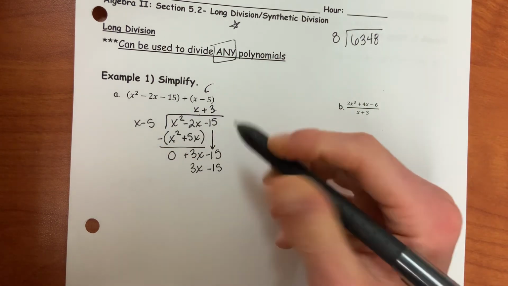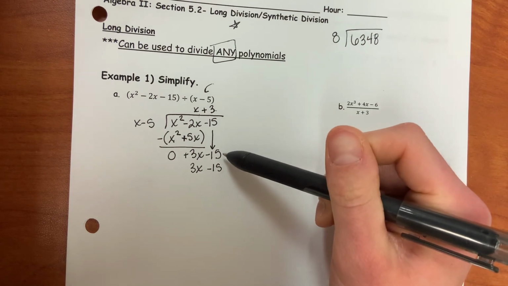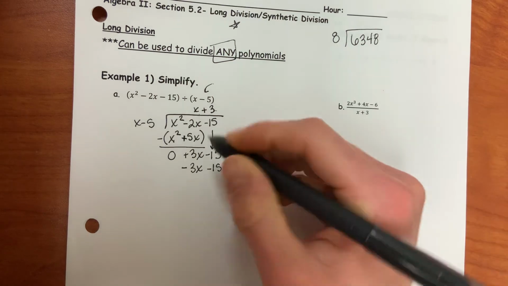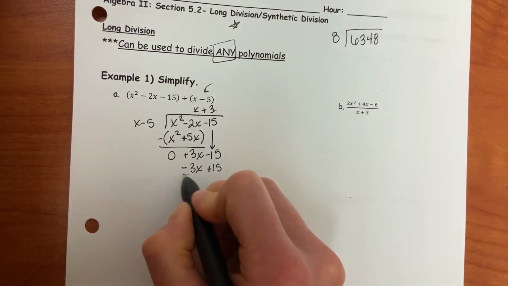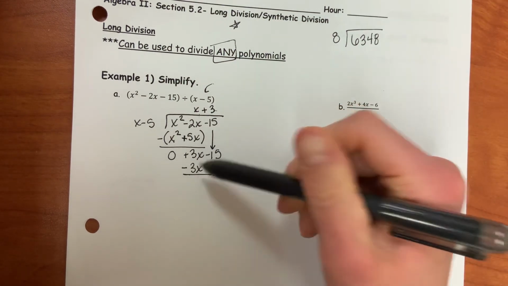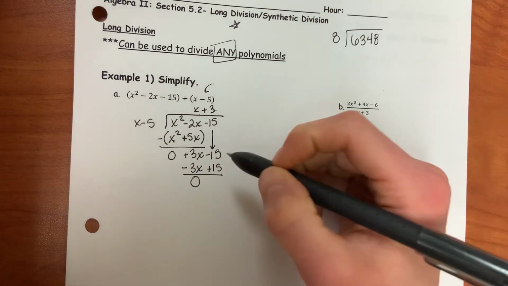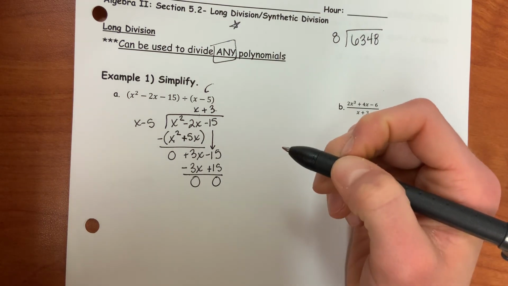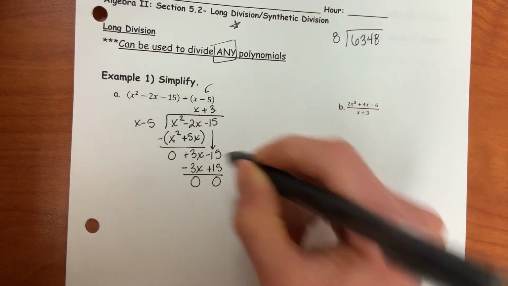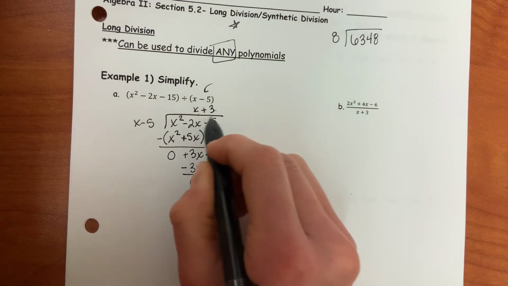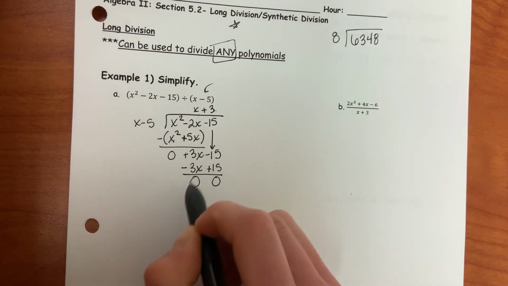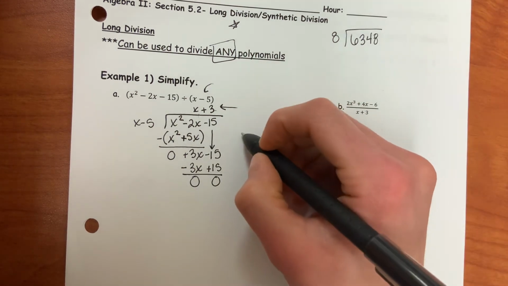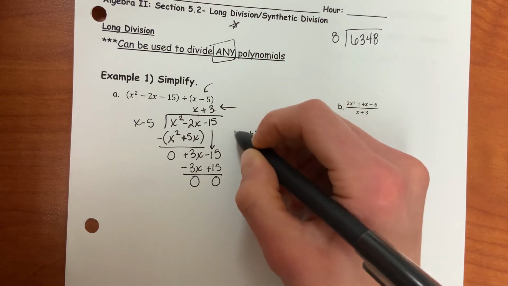Then I'm going to subtract the bottom from the top. So I'm just going to change their signs. This positive 3x becomes negative 3x, and this negative 15 becomes positive. So 3x minus 3x is 0, and negative 15 plus 15 is also 0. Since there are no more numbers up here to bring down, and we've also reached 0 right here, we know we're done. Our answer we can find from up here. My answer here is just x plus 3.